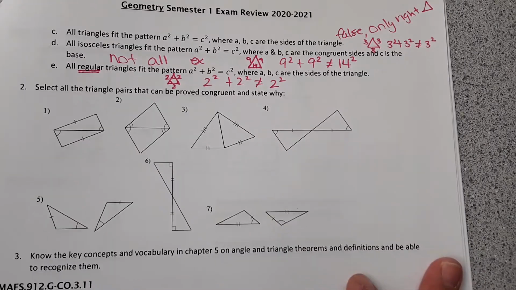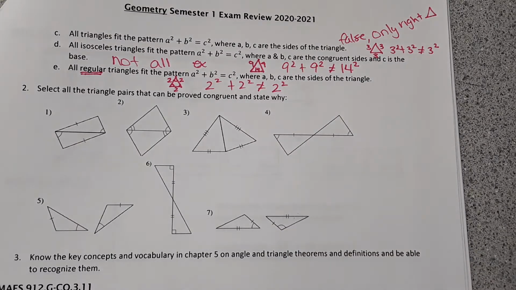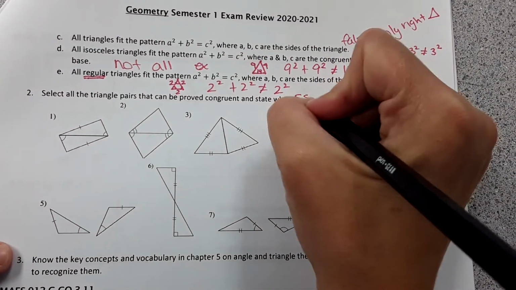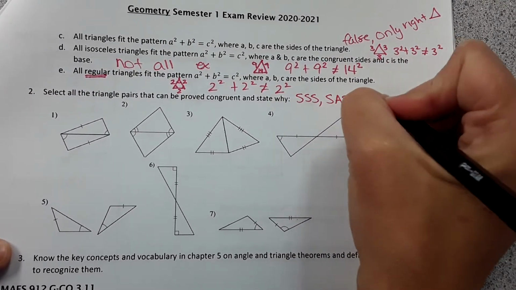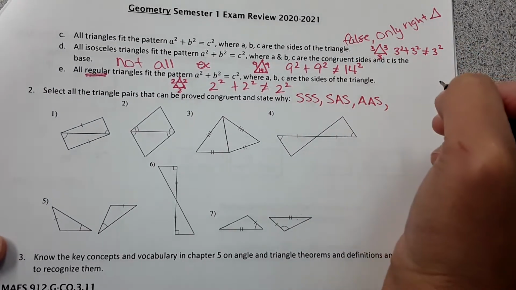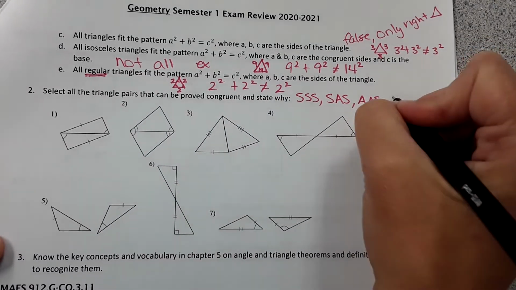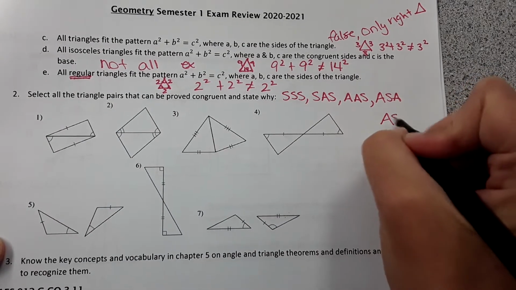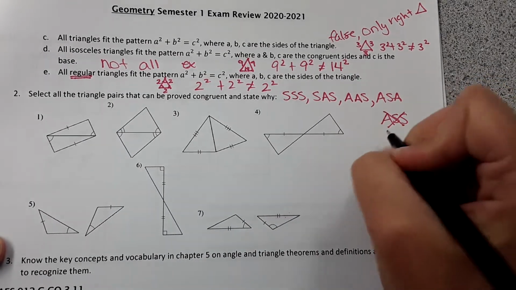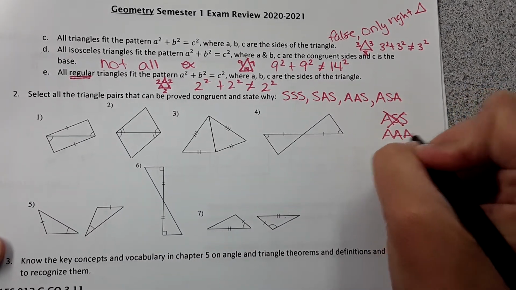Okay, so now we're going to look at congruent statements of triangles. To prove triangles congruent, you can use side, side, side; side, angle, side; angle, angle, side; or the fourth one, angle, side, angle. The two that do not work are ASS and angle, angle, angle.